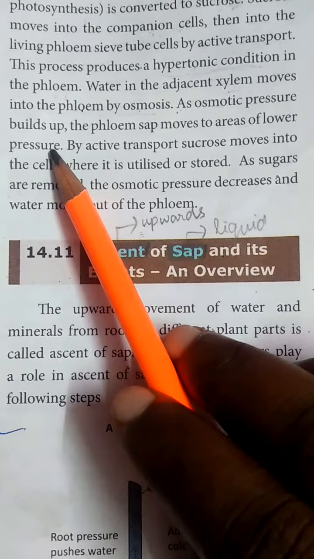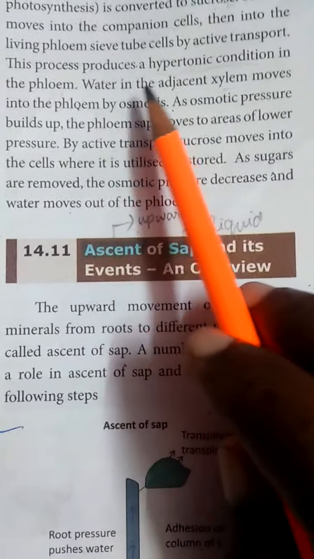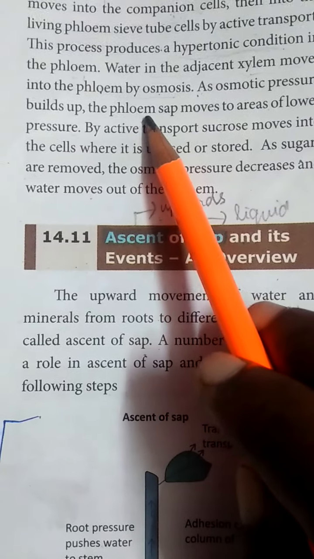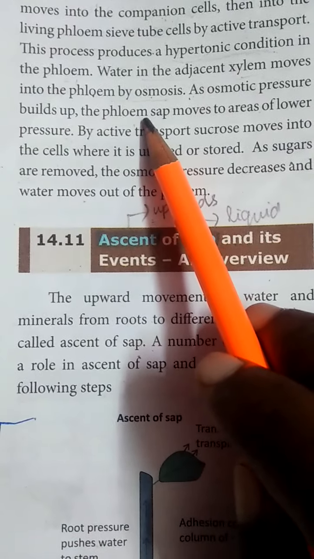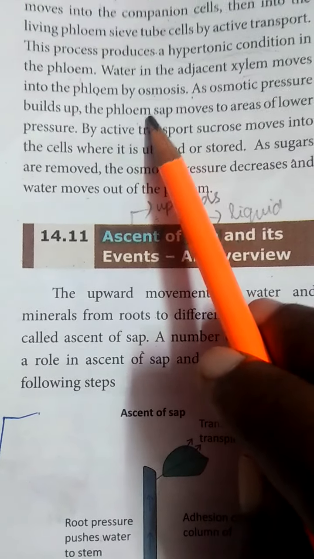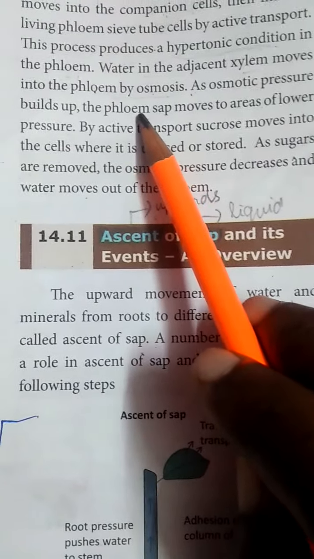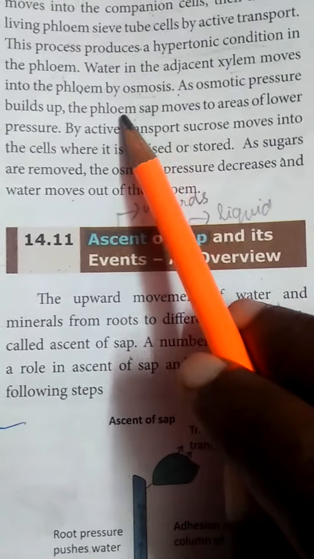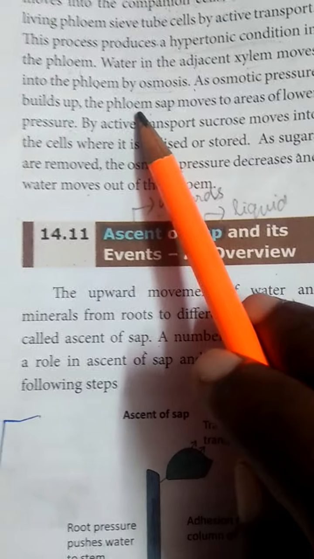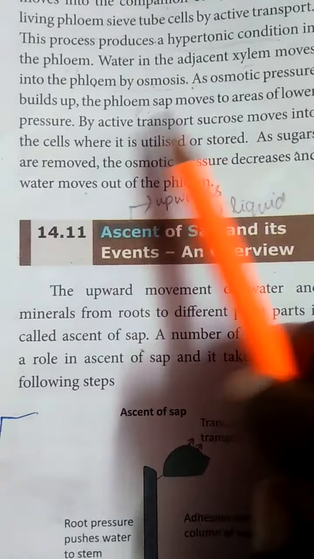By osmosis, water has entered the phloem, so the osmotic pressure increases. As a result, the solute is pushed through the phloem. The solute is transported with the help of the water.